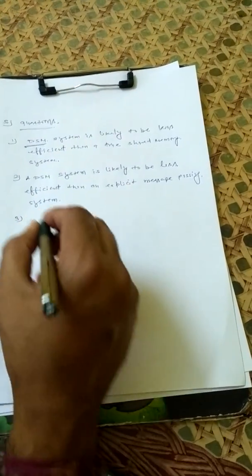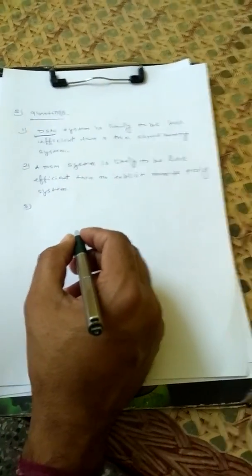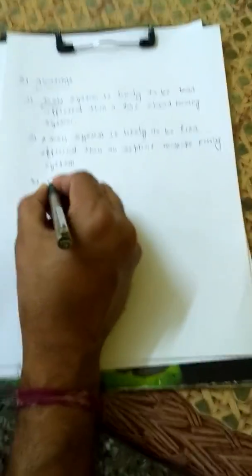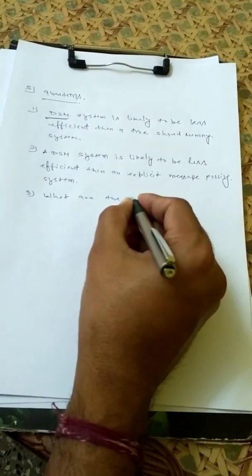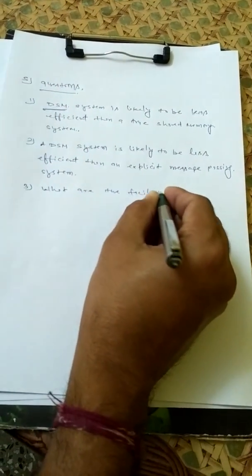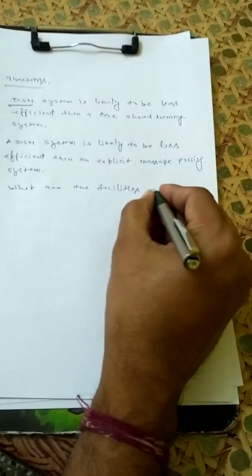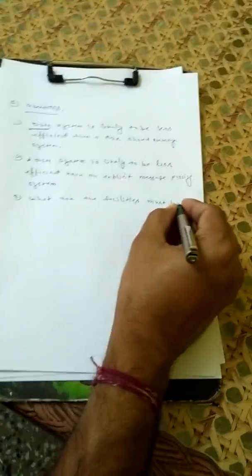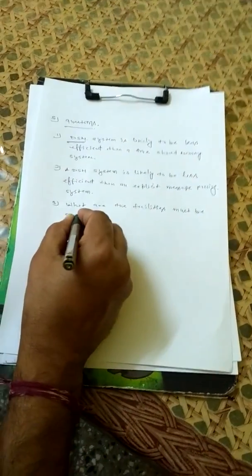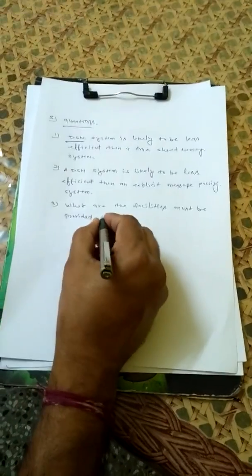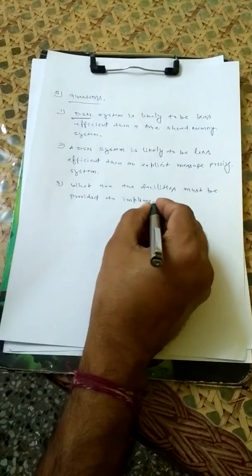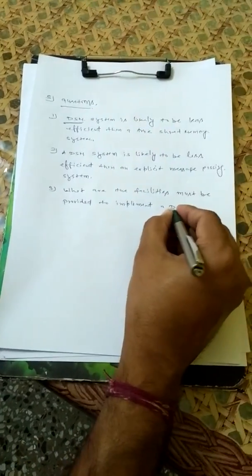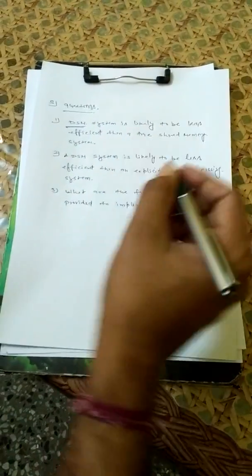The third question is: what facilities must be provided to implement a DSM, meaning distributed shared memory?